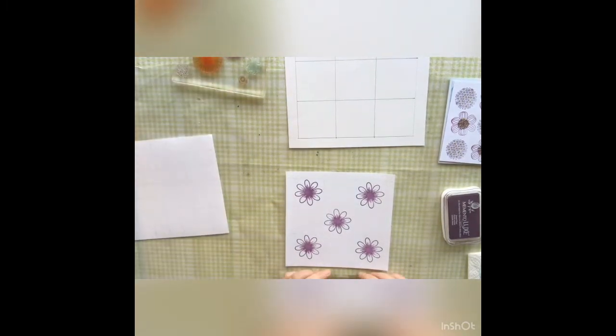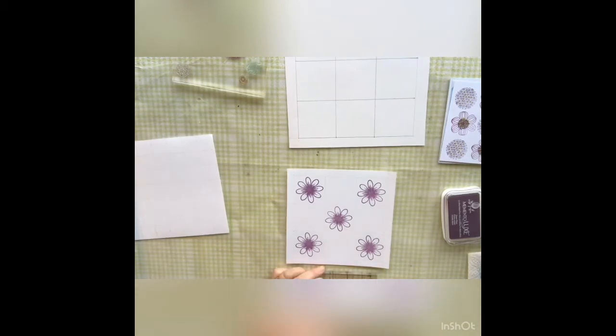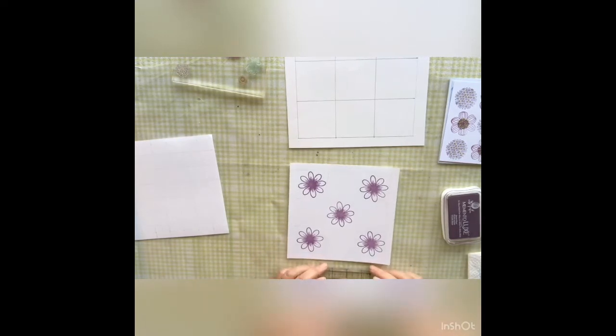So let's choose another block here, and I'm going to do this one, which is quite a solid one. It's quite a solid block, and I'm going to use a slightly paler colour because it is so solid. I'm going to take a baby blue with this.